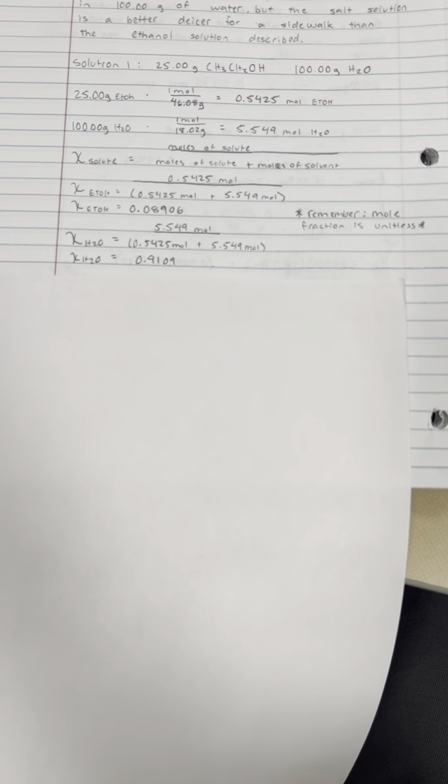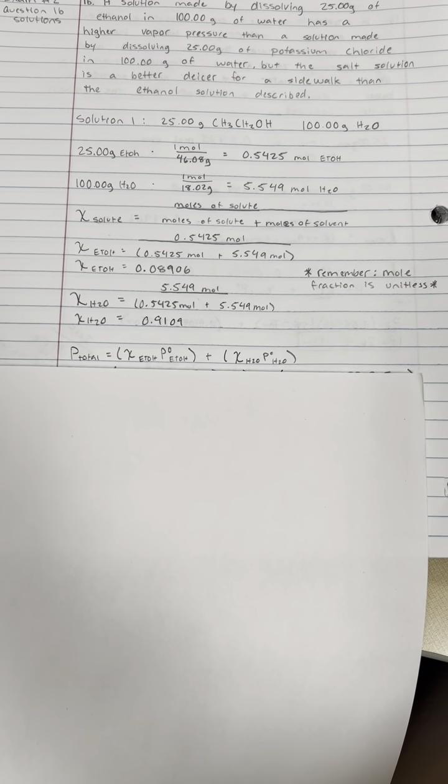And remember that the mole fraction is unitless. Now that we have our mole fraction for ethanol, we're going to do the same thing for water, and we get 0.9109.